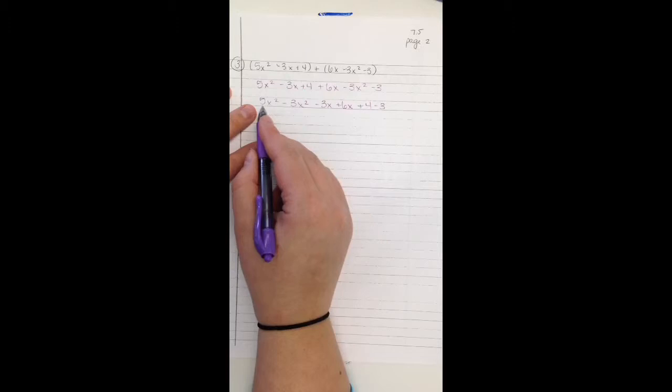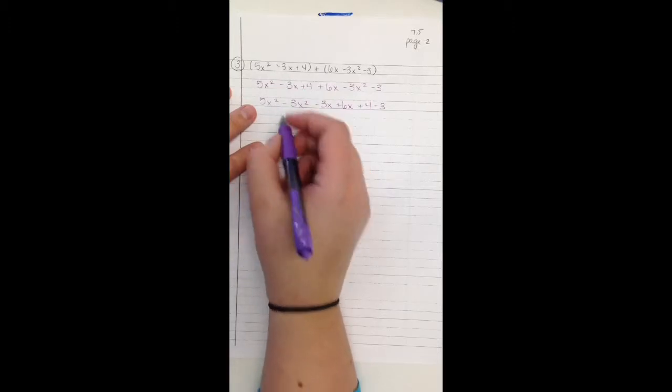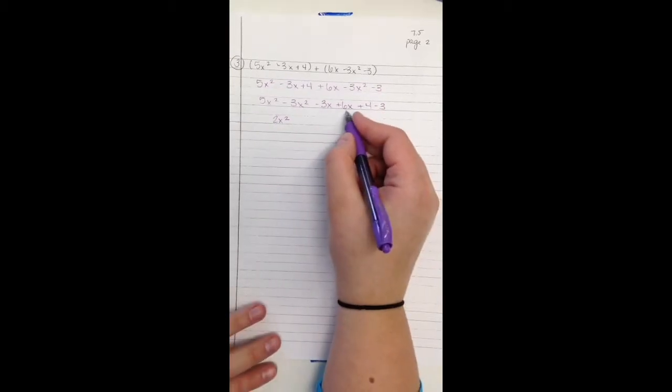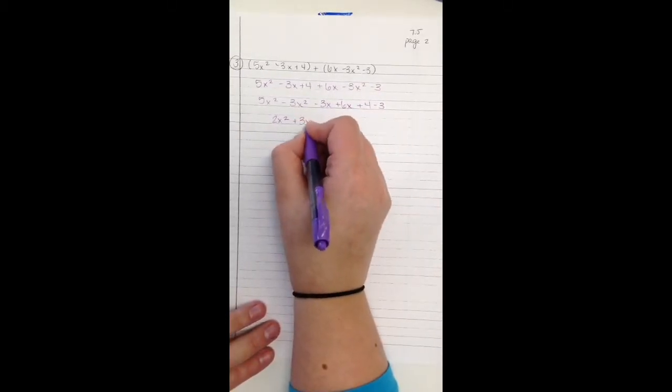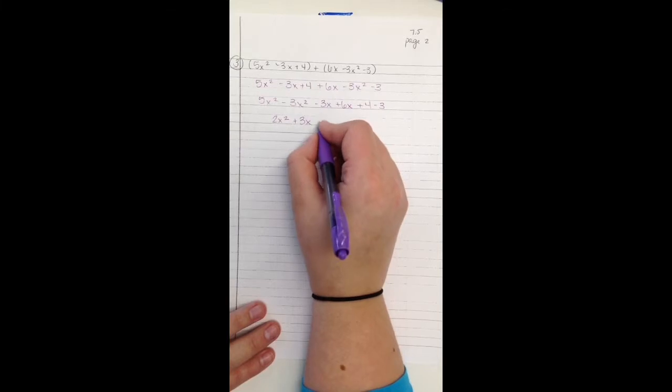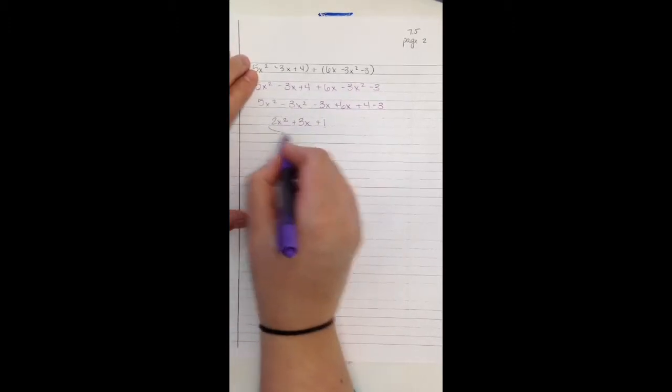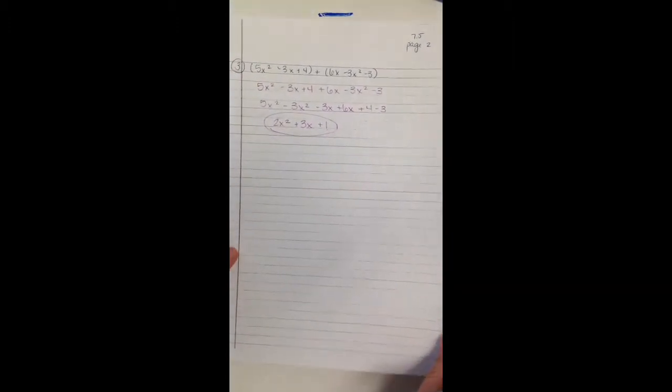Combine like terms. 5x squared minus 3x squared is 2x squared. Minus 3x plus 6x gives me plus 3x. Plus 4 minus 3 gives me plus 1. This one is already ordered from greatest to least for degree, so it's already in standard form, and we're done. Turn to the next page.